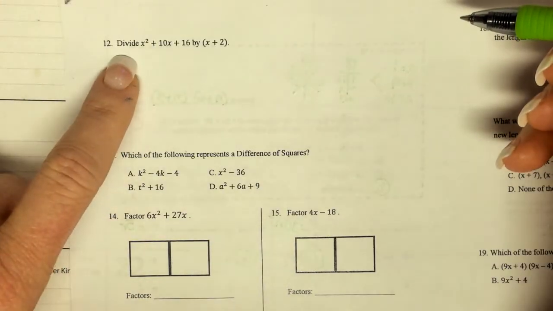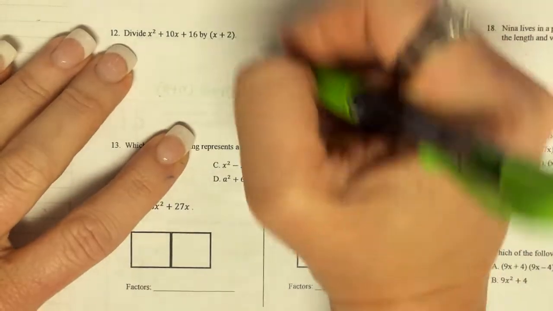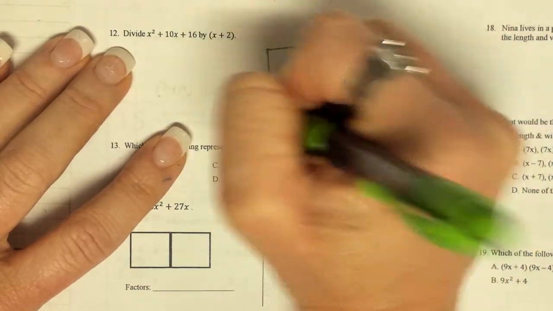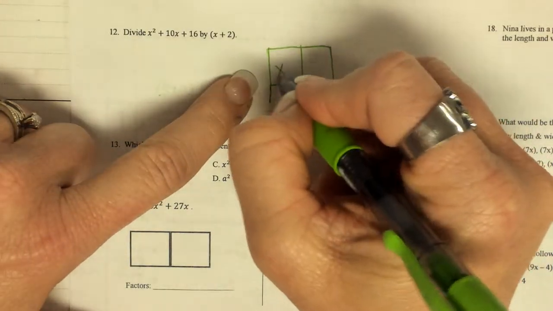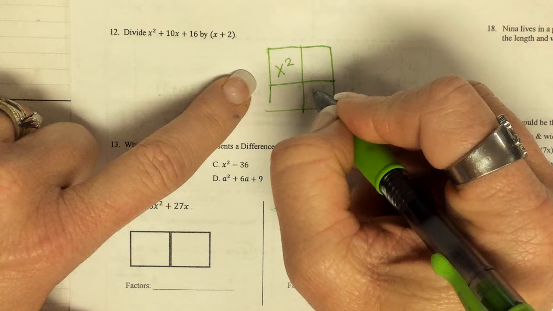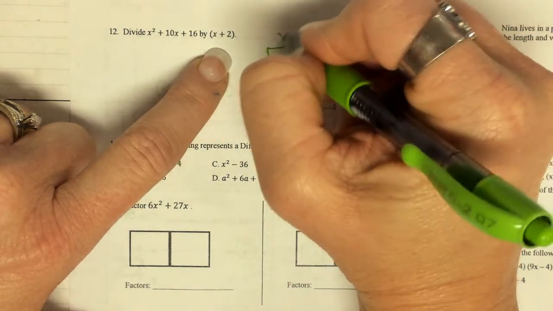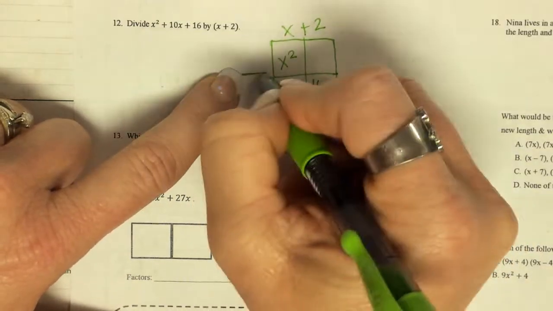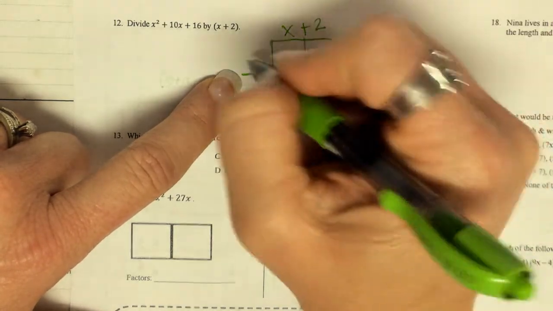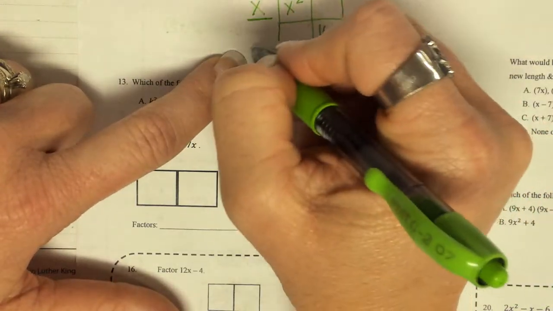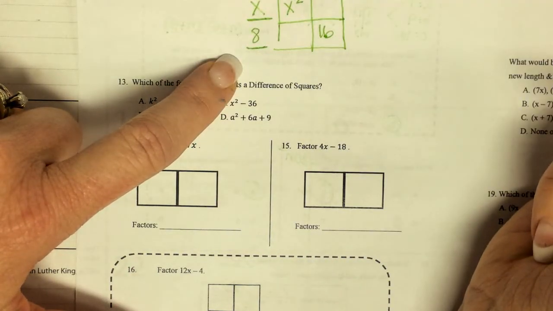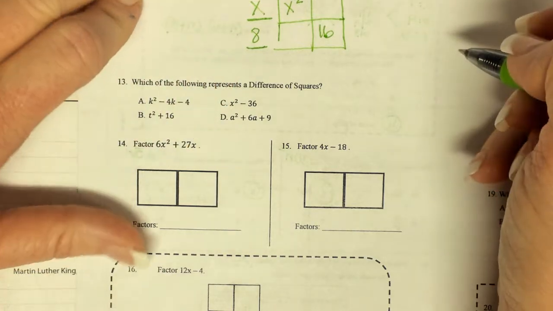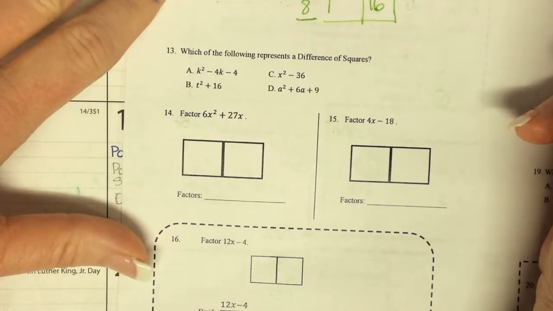So what about for number 12? Can I do the same thing? Okay, let's do that. All right, so what goes right up here? What goes down here? 16. So then I'm going to put my x plus 2 up here. So what times x gives me x squared, Caleb? They answered for you. Caleb, what times 2 gives me 16? 8. Okay, so then what's my answer? X plus 8.